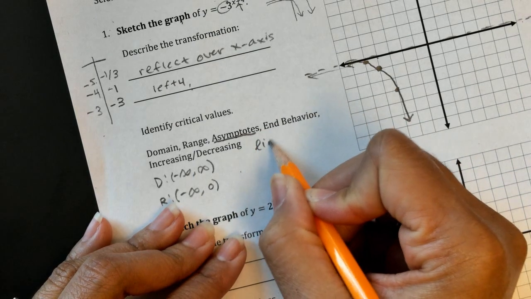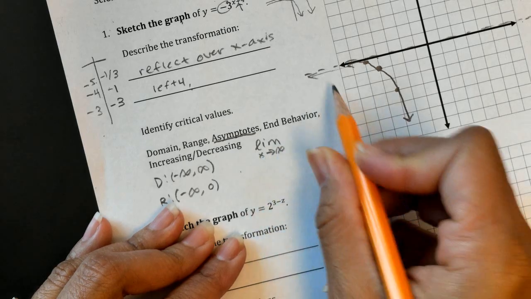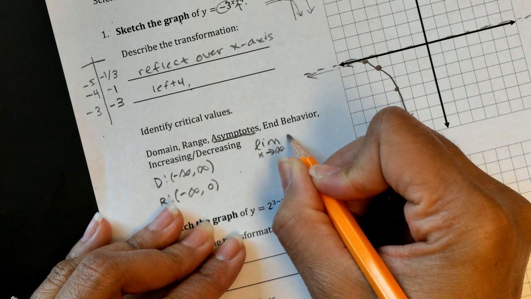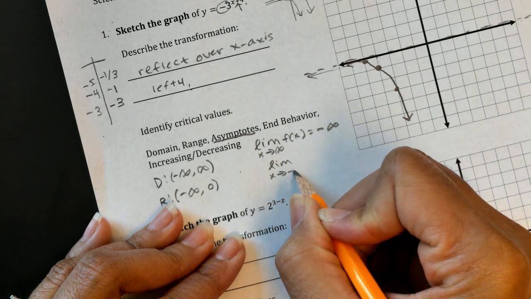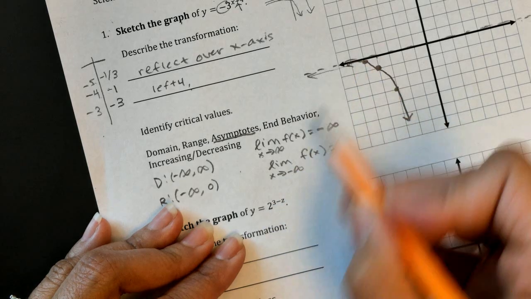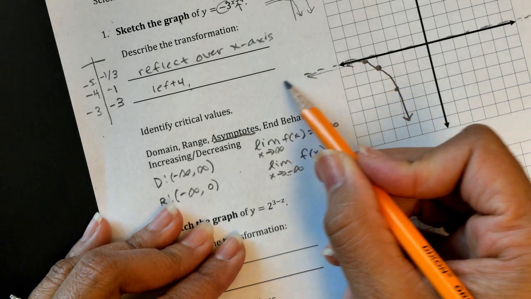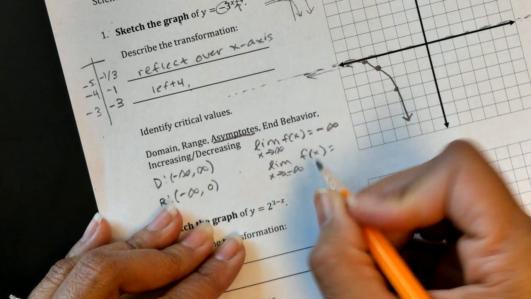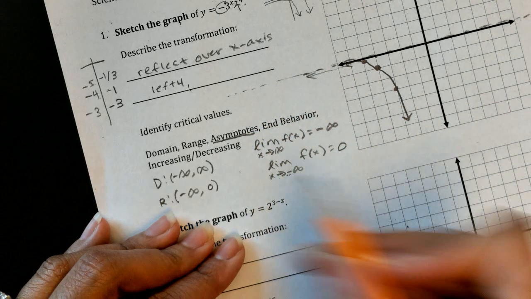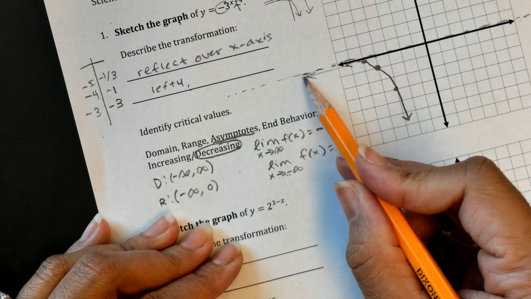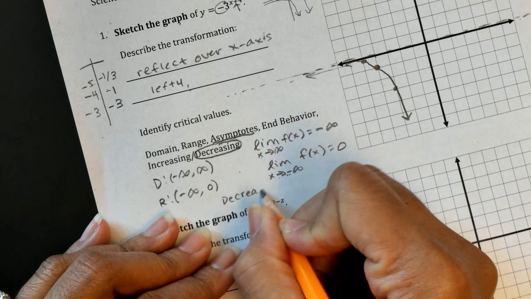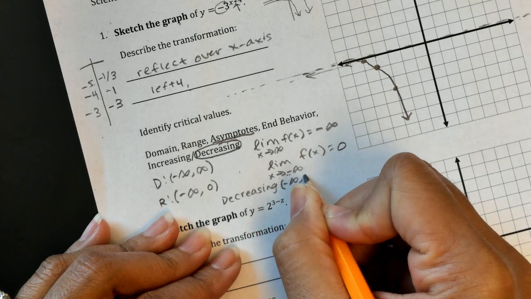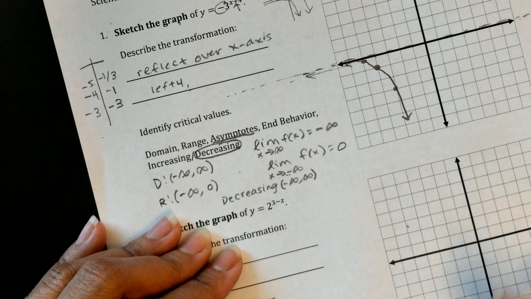Your end behavior, as the x values go to the right, your graph is going down. f of x is going down to negative infinity. As your graph goes to the left, so as your x values go to the negative side, it's just getting closer and closer to the asymptote. So that's 0. And this graph is always decreasing. See, if you start on the left and follow the graph, you're always going down. So it is decreasing forever. So I'm going to put negative infinity to infinity. It is decreasing.